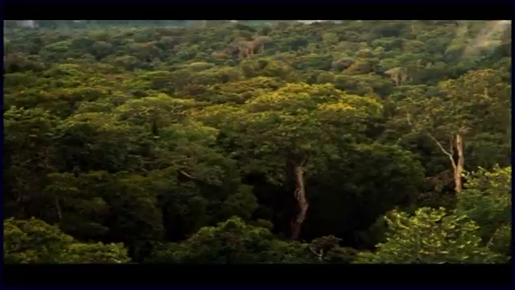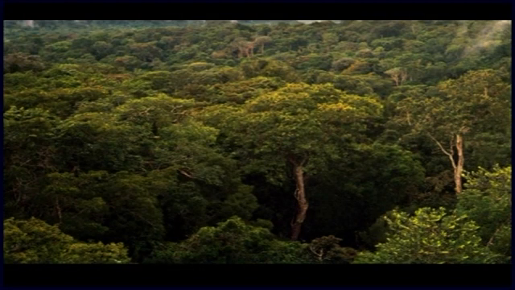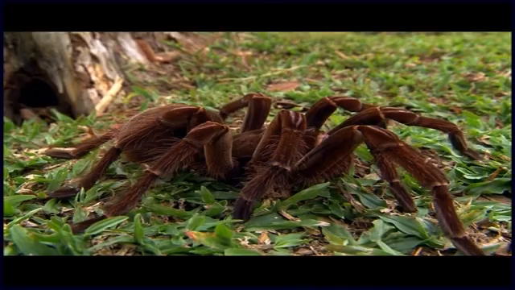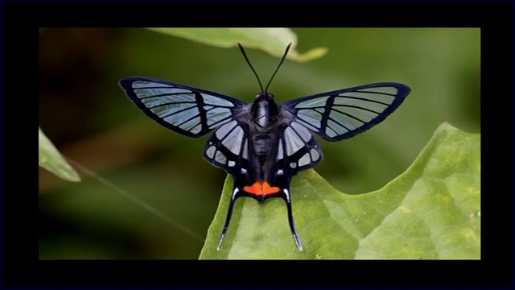The diversity of animal life in the Amazon rainforest is unmatched in the rest of the world. The rainforest is perfectly suited for tree-living animals. More than 2 million species of insects are native to the region, including hundreds of spiders and butterflies.